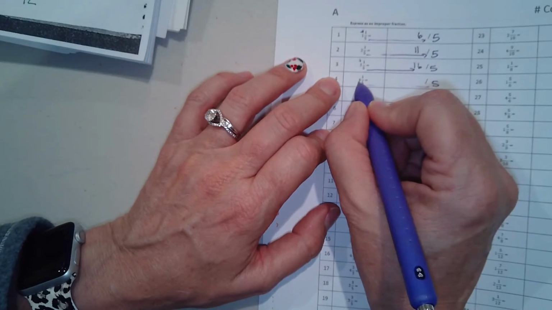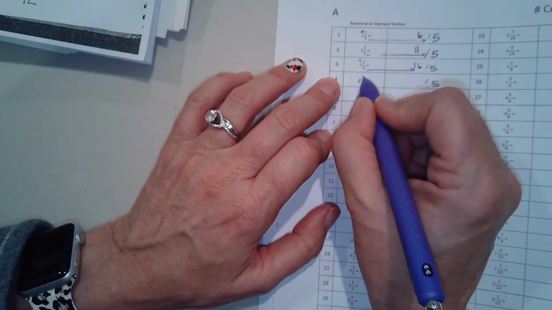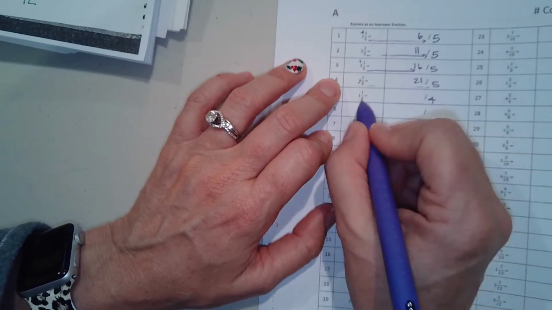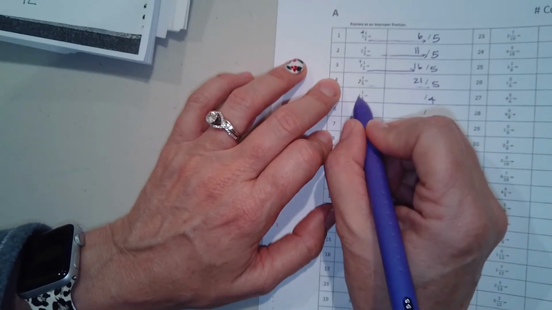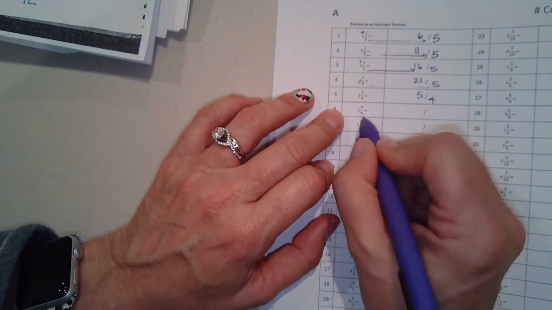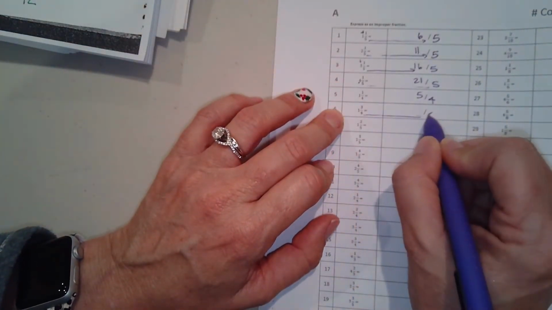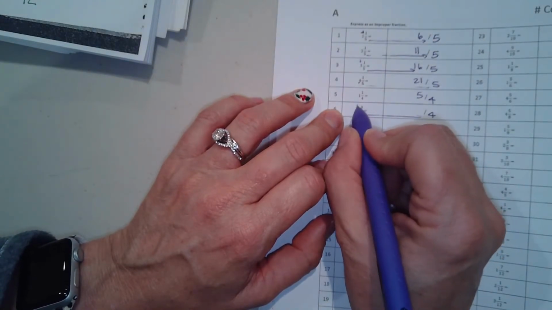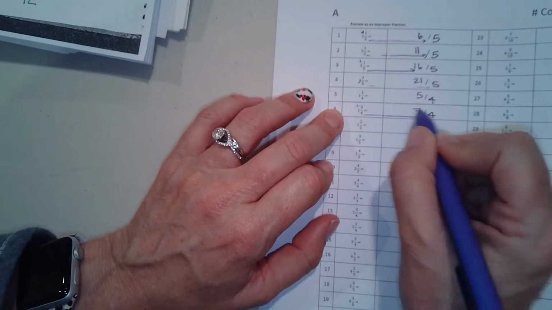5 times 4 is 20. 20 plus 1 is 21. Keep the 4. 4 times 1 is 4. 4 plus 1 is 5. Keep the same denominator. 4 times 1 is 4. 4 plus 3 is 7.